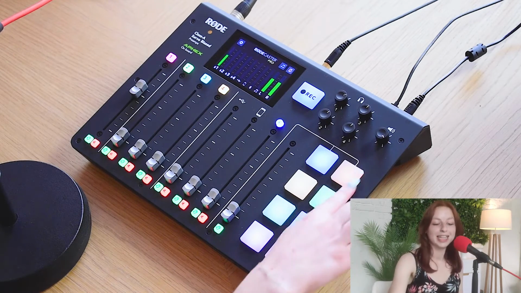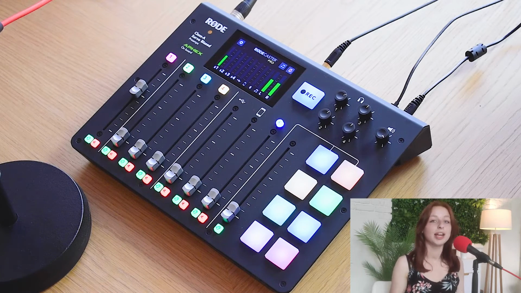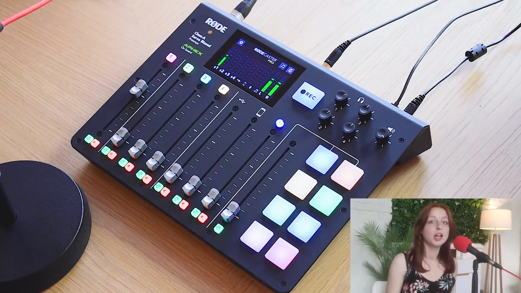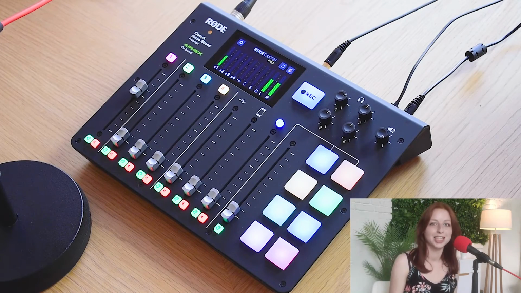So you also have the pads here, which I talked about earlier, which are going to be great for inserting your jingles or any sound effects that you might want to add into your live show. You can also record directly, like I mentioned before, which is super practical. You'll be able to easily rebroadcast your live sessions later on.